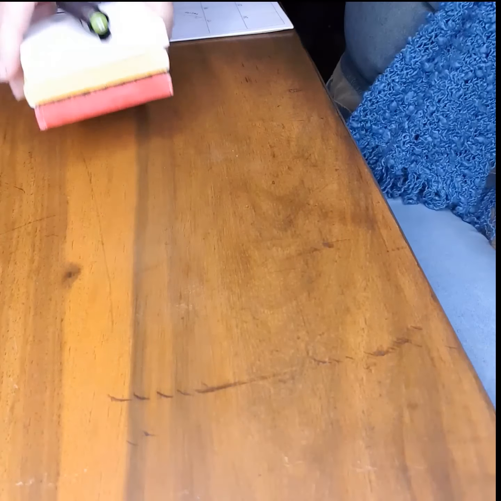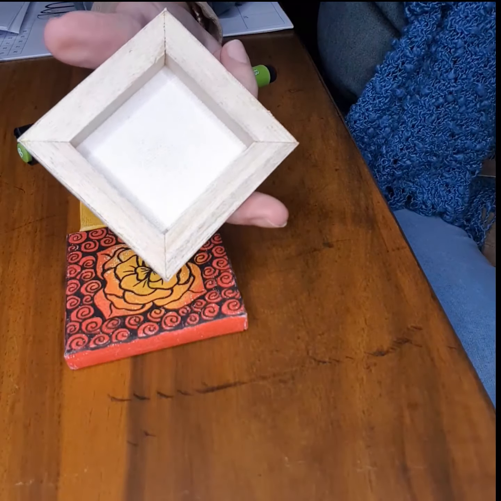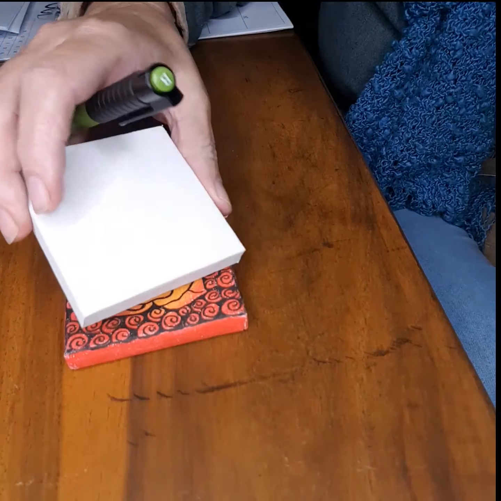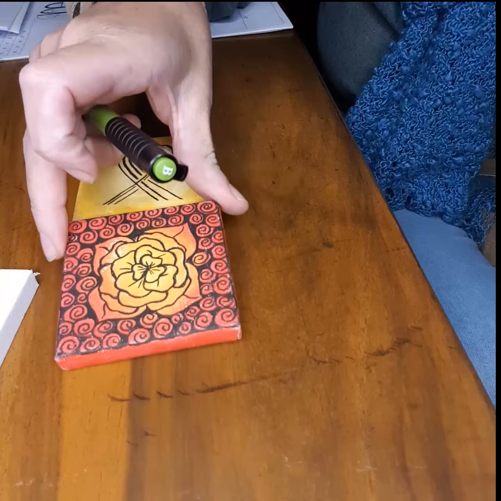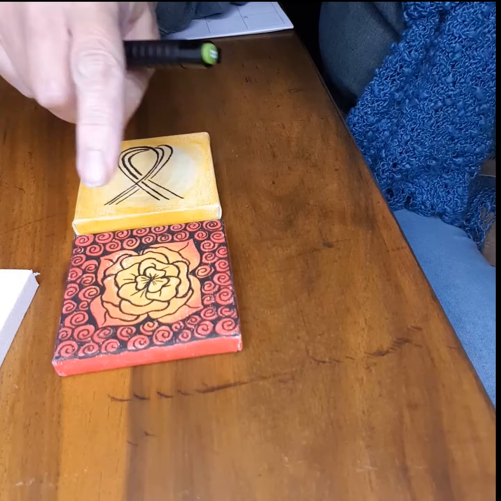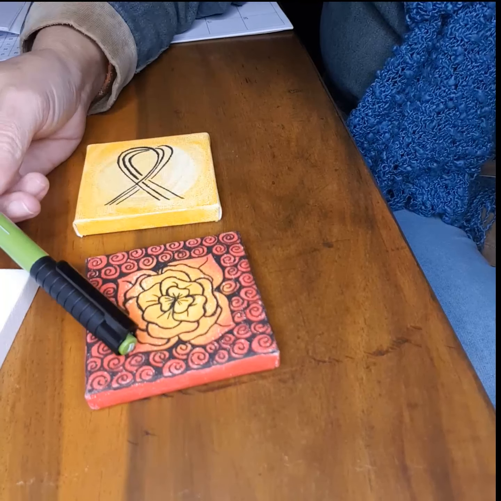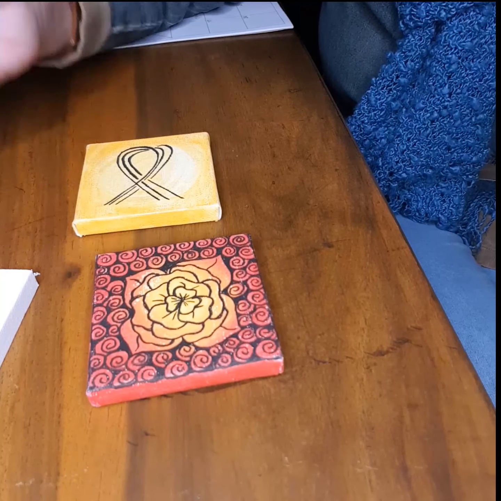All right, the other ones that you saw in the beginning is a small little canvas. Some craft shops have them. I did my design on them with my black pen, added some accents and colored them in with my brush pen, or you can use watercolors, doesn't matter. Same with that one.